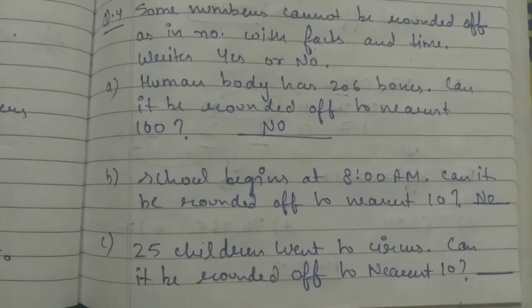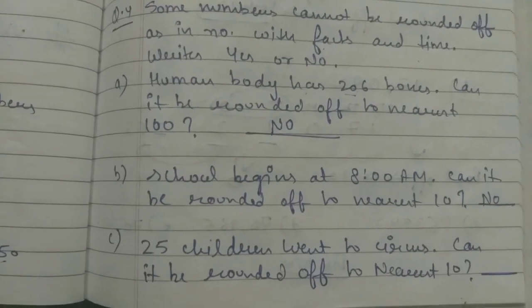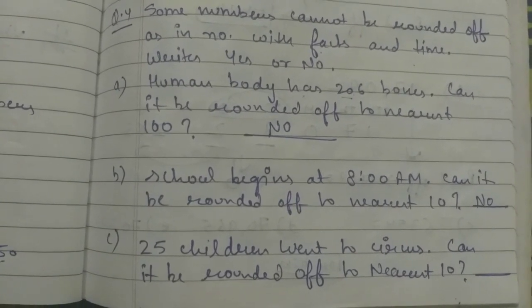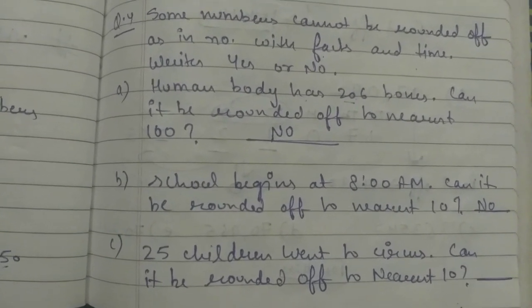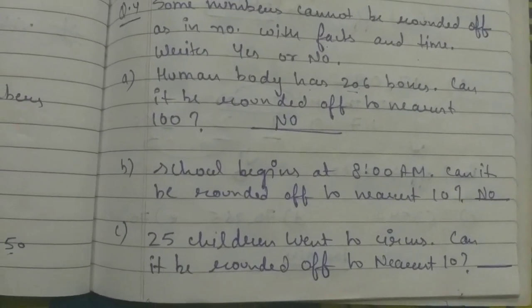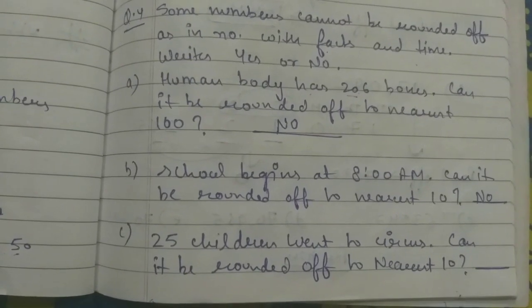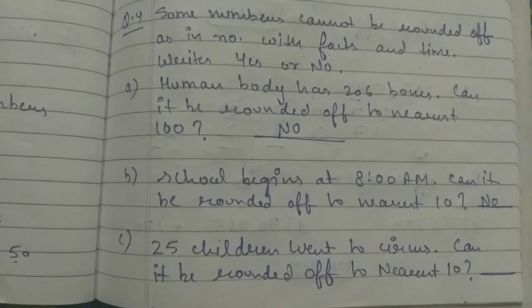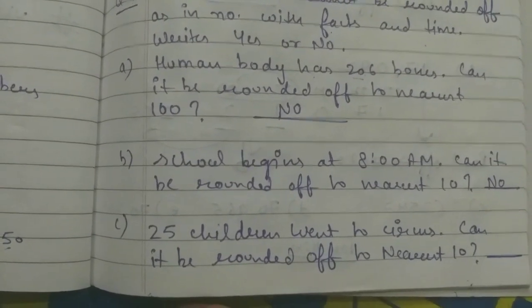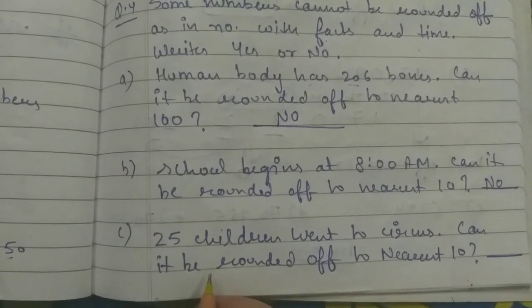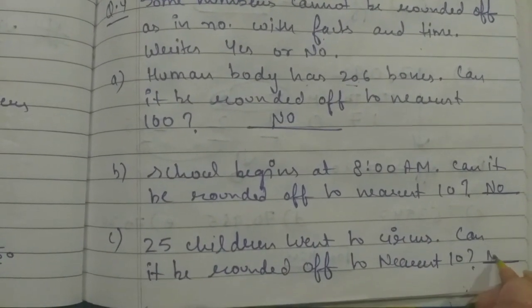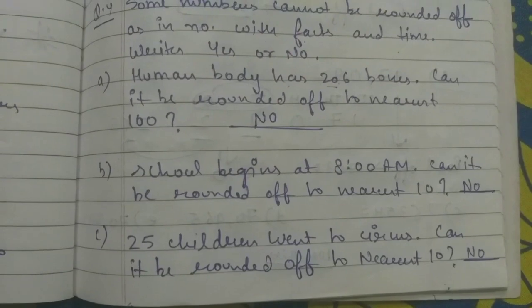Moving on to the third part. 25 children went to the circus. Can it be rounded off to the nearest tens? Now if we round off 25 children to the nearest tens, they will become 30. However, it is a fact that 25 children went. Then where did the 5 children come from? So we cannot change the number of children. If 25 went, then 25 will be counted. We cannot say 30 or 20. So again this is a fact here. It cannot be changed and it cannot be rounded off. So we write our answer as no here.